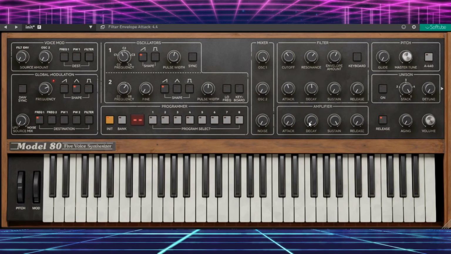right? And this is our amp envelope here. So basically there's our two envelopes. Now, when it comes to the filter right here, this is keyboard tracking on or off. So it's full keyboard tracking. There's no keyboard tracking amount. It's just either on or off.